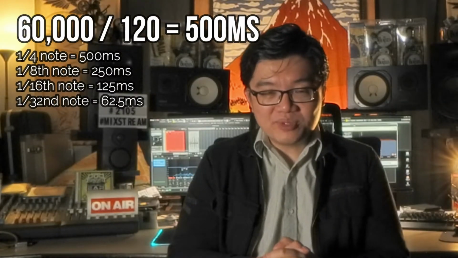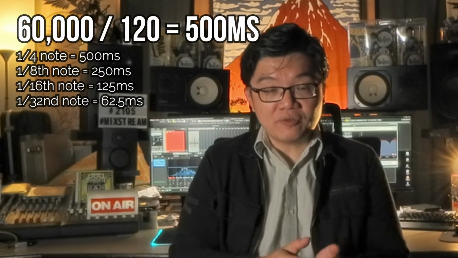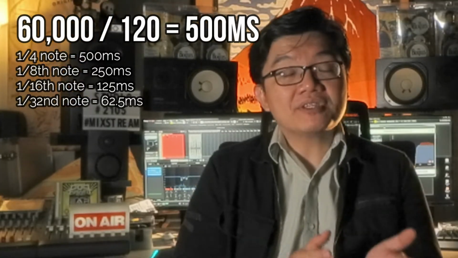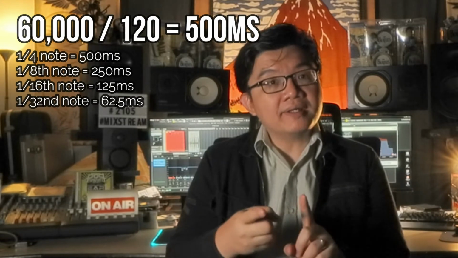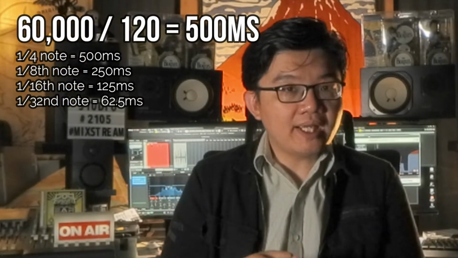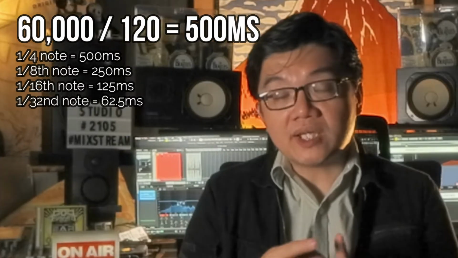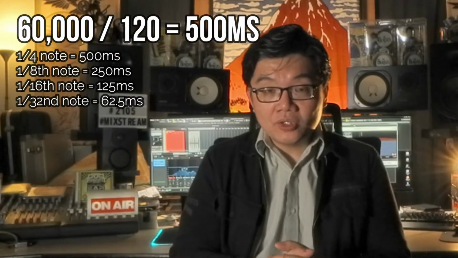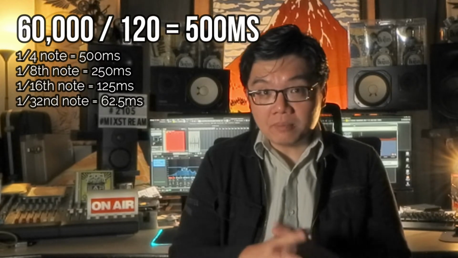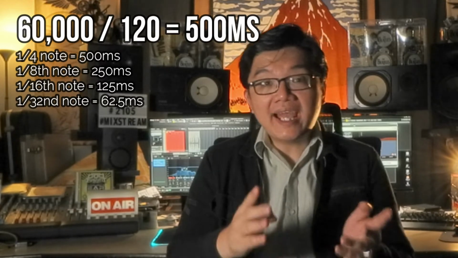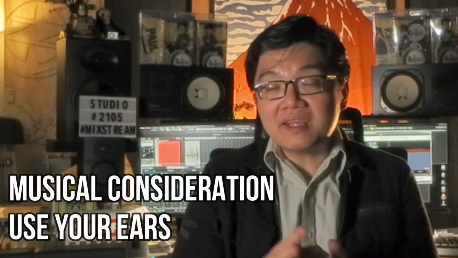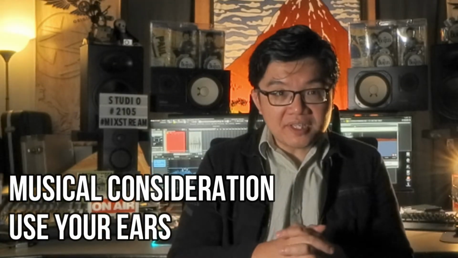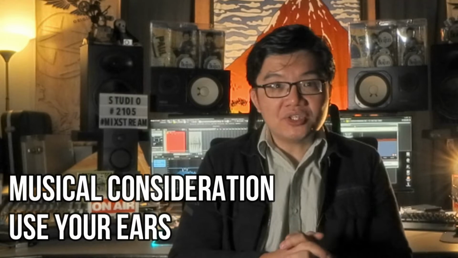A 500 milliseconds pre-delay means that the reverb will only be generated a quarter note after the start of the sound that triggers it. Likewise, to get shorter time intervals, you divide the number in half. For an 8th note delay, you take 500 milliseconds and divide by 2, you get 250 milliseconds. 16th notes will be 250 milliseconds divided by 2, you get 125 milliseconds, and so on. Bear in mind though, mixing is a musical affair after all, and although math can help arrive at a starting point, we still need to use our ears and judgment in order to fine-tune the settings.